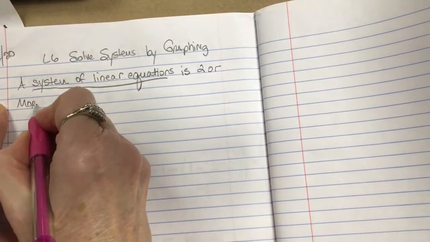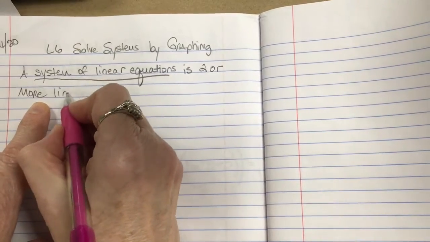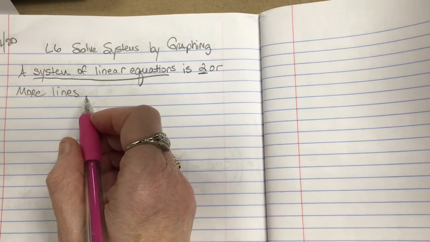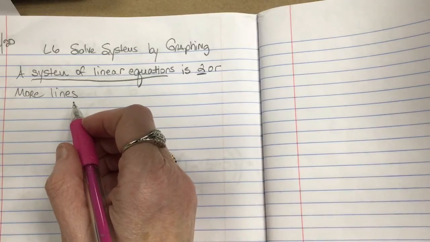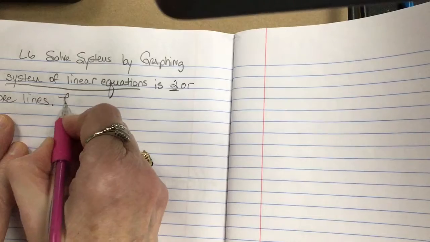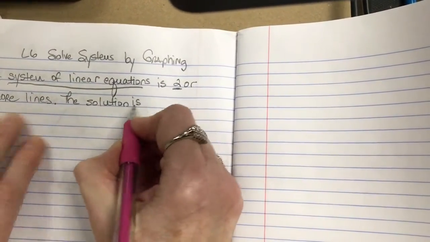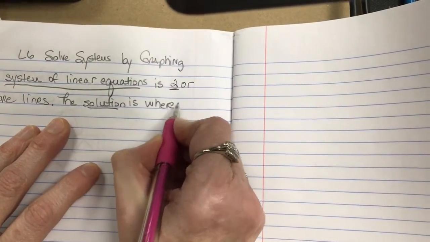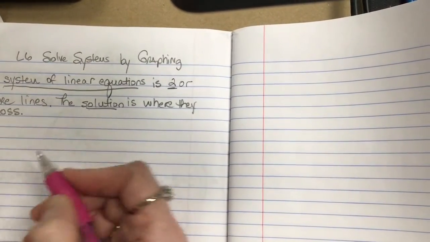Two or more lines. Now I'm going to underline 2 because that's all we're doing throughout this whole section. Sometimes we touch on 3, the ACT will not, so we usually just stick with the 2. The solution is where they cross, or intersect.